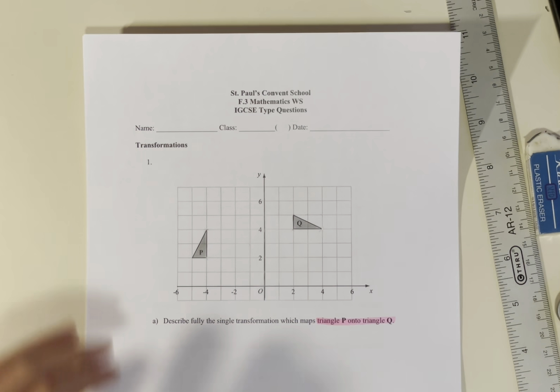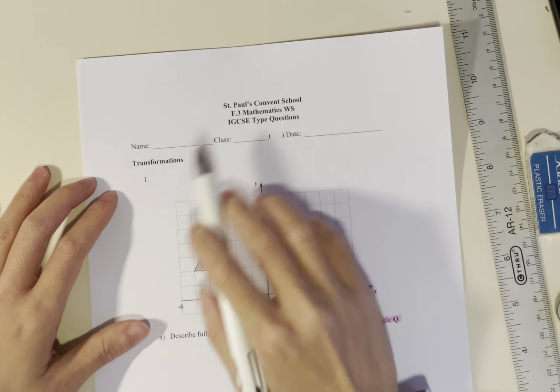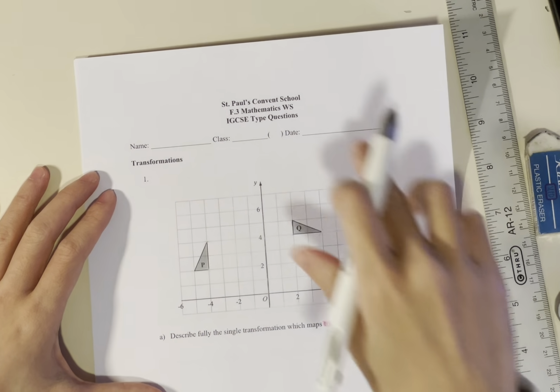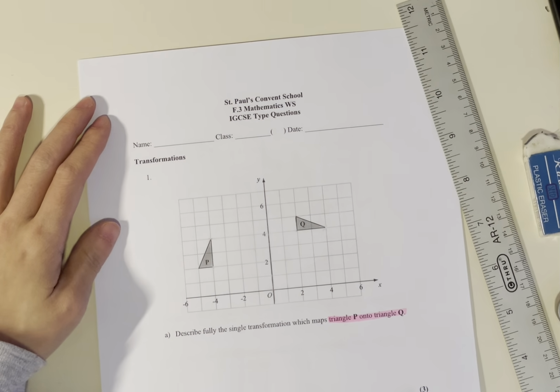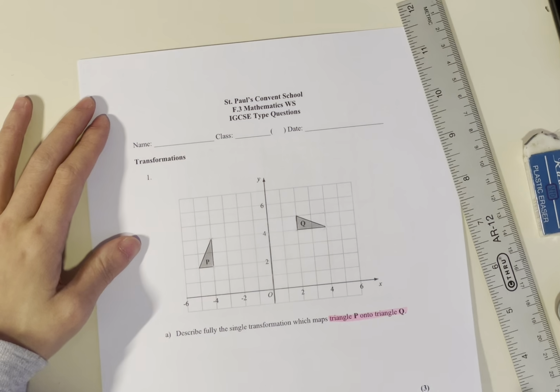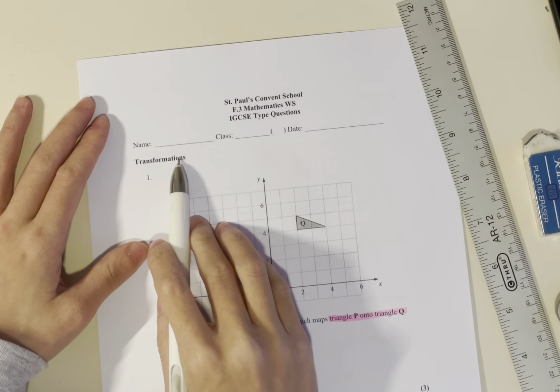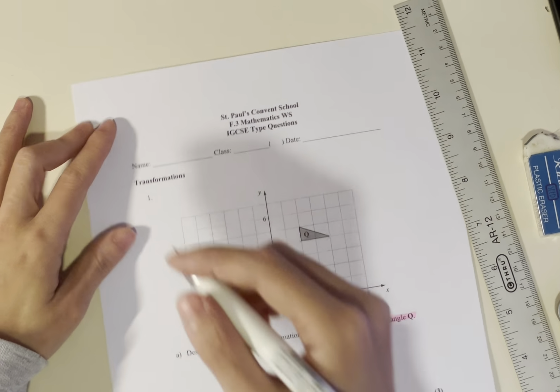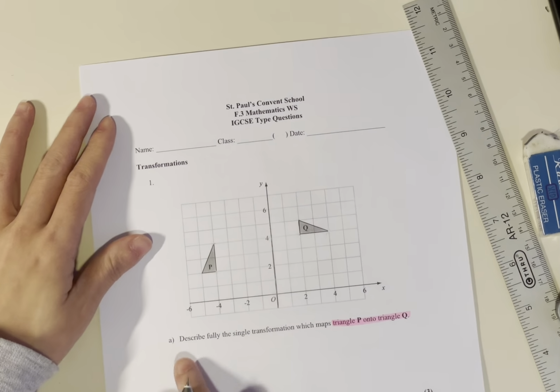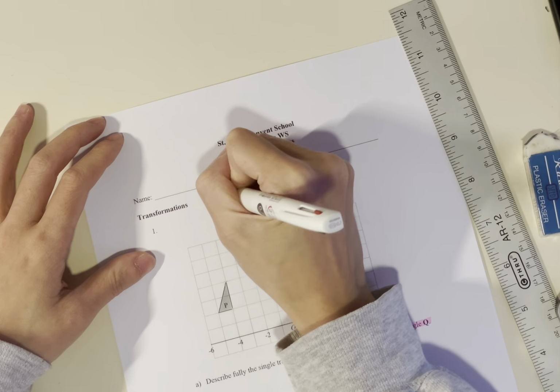So today we will talk about the IGCSE type question, transformation. So look at this one, and you should have a copy of it as well. So look at your worksheets as well. For transformation, they always ask you in two ways. The first one is describe fully the single transformation, and the other one is to ask you to draw the new shape. So when we go through this worksheet, you should be able to know how to describe them and draw them for all four transformations.